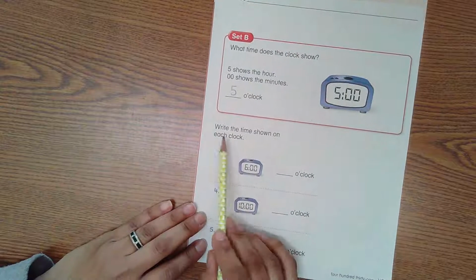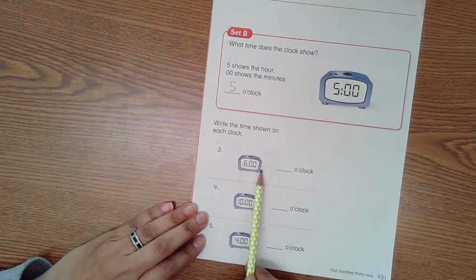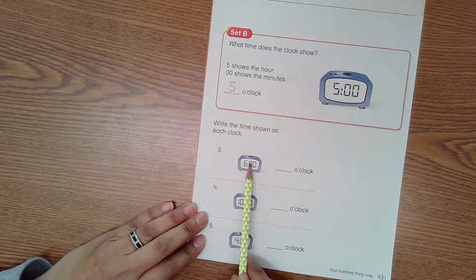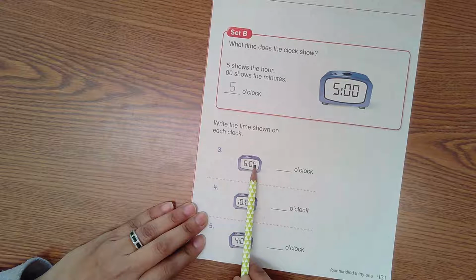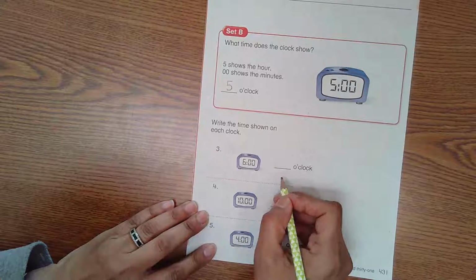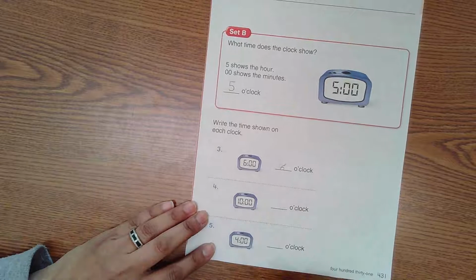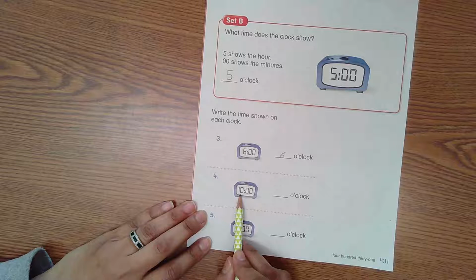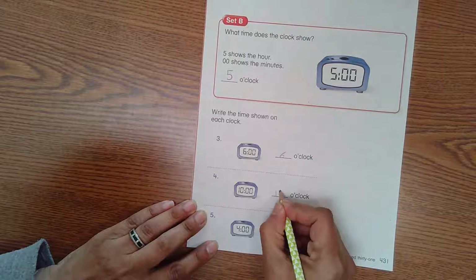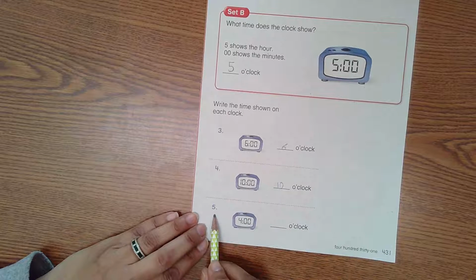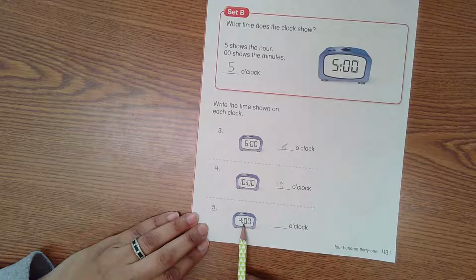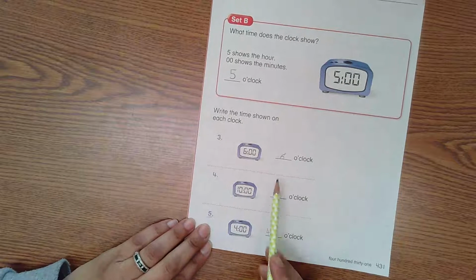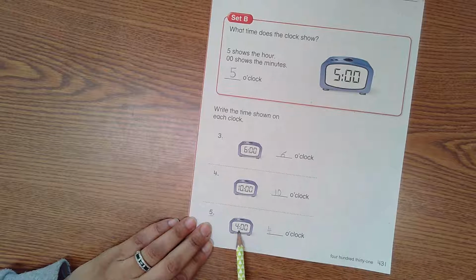All right, write the time shown on each clock. So this is the digital clock. This is another way to tell time. So what's the time here? 6. And the zeros mean minutes, mean o'clock. There are no minutes, so 6 o'clock. So I'm going to write here number 6. And then 4, what's the time? Very good, 10 o'clock. So I'm writing number 10. And then exercise 5, what's the time? Very good, 4 o'clock. So now I have 6 o'clock, 10 o'clock, 4 o'clock.